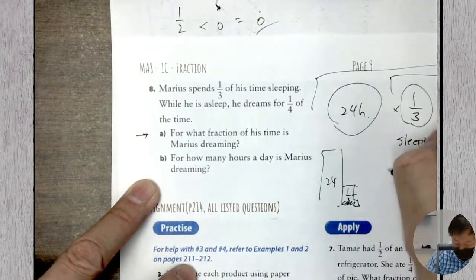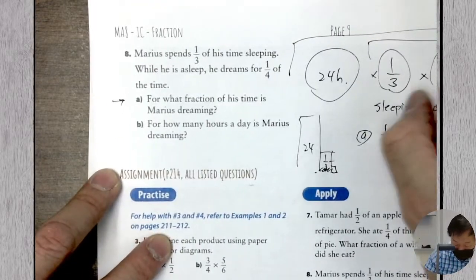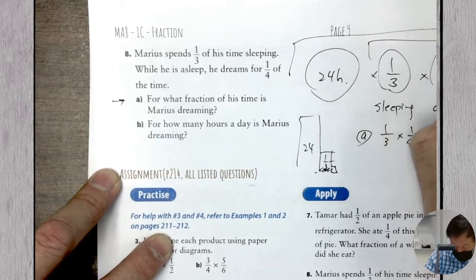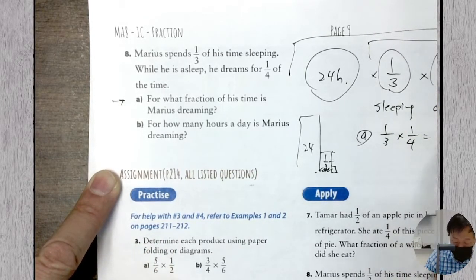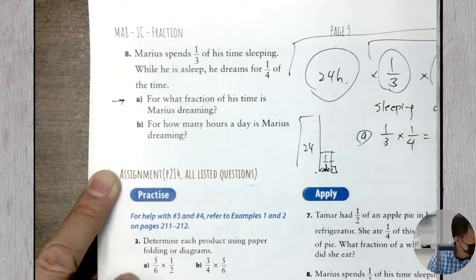All right, so let's do A first. 1/3 and 1/4, multiply the top, multiply the bottom. In this case, I don't need to write 3 times 4 because there's nothing to reduce, right? I can just say 12. 1 over 12 of his day, he enjoys dreaming.